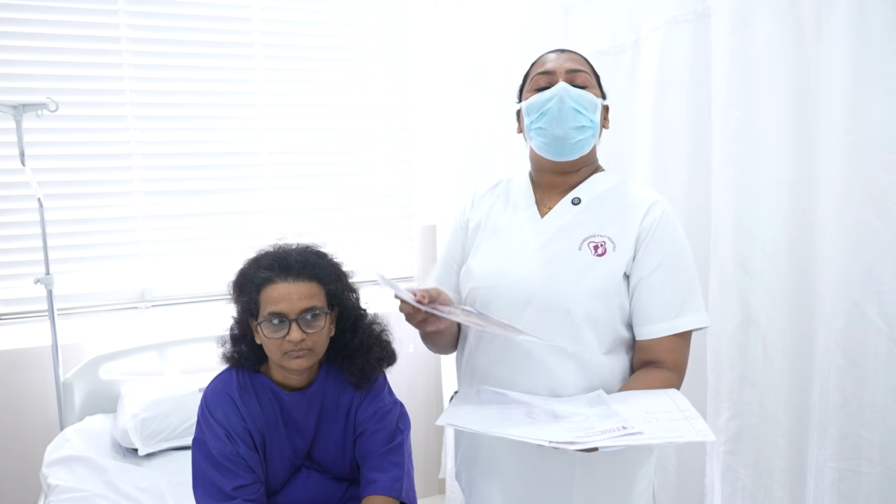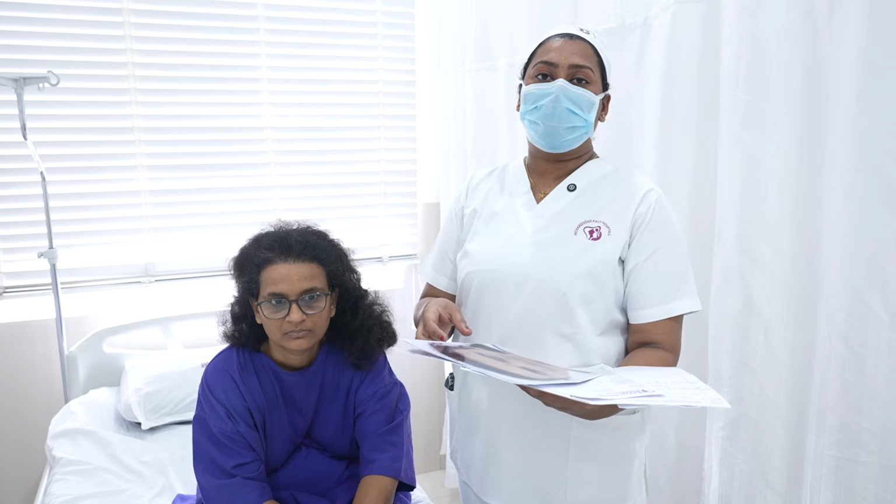So basically, before starting with the procedure, we have done all the blood work for the patient and our photographs are taken, and we have collected the information as to how the patient wants the final result, and we'll be customizing it according to the patient's requirement.